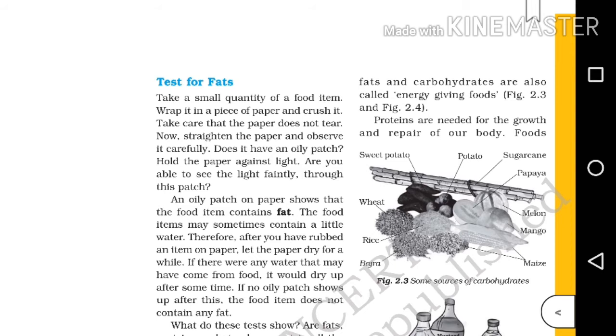Hold the paper against light. Are you able to see the light faintly through this patch? An oily patch on paper shows that the food item contains fat. The food item may sometimes contain a little water. Therefore, after you have rubbed the item on the paper, let the paper dry for a while. If there was any water from the food, it would dry up after some time. If no oily patch shows up after this, the food item does not contain any fat.